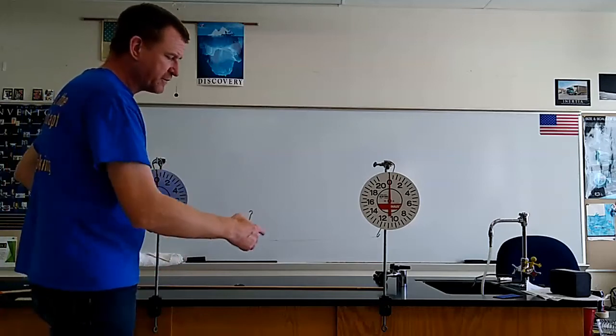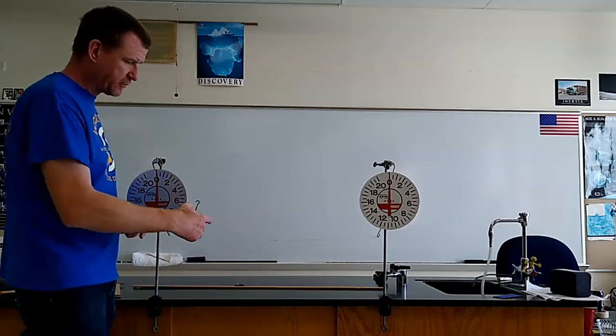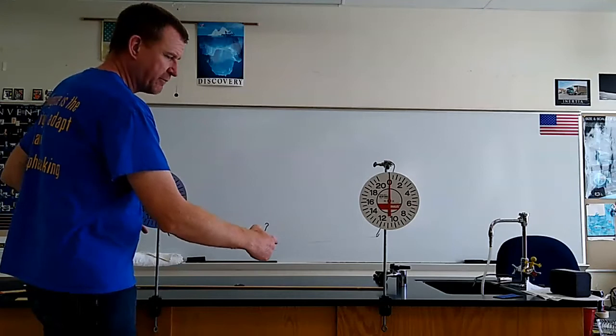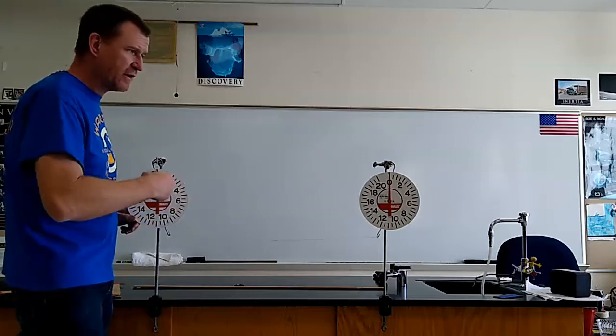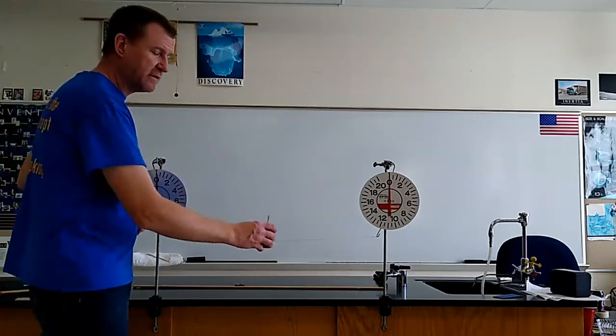Okay, I've replaced the meter stick with a string that goes between two of the spring scales. So when you put mass here, it will sag that string in the middle. I've got the same 10 newtons. I'm going to put the 10 newtons right at the midpoint of this string, right in between the two scales. I want you to predict what each scale is going to read when I put the 10 newtons right at the midpoint. So go ahead and make your prediction.